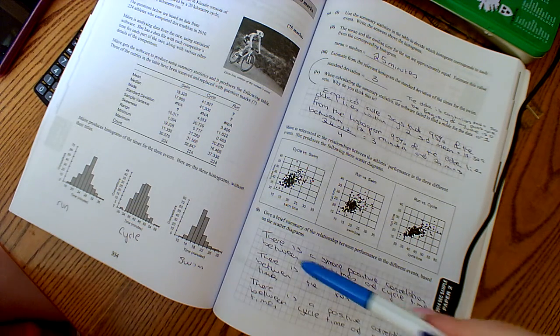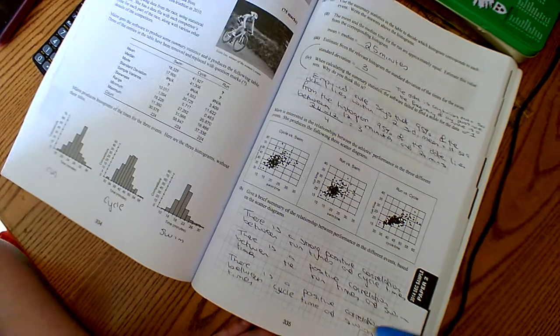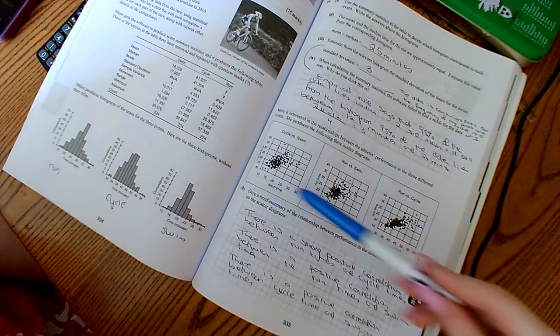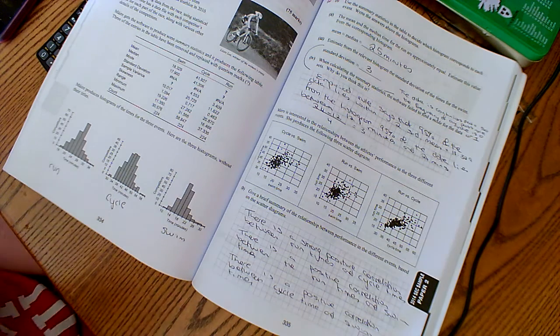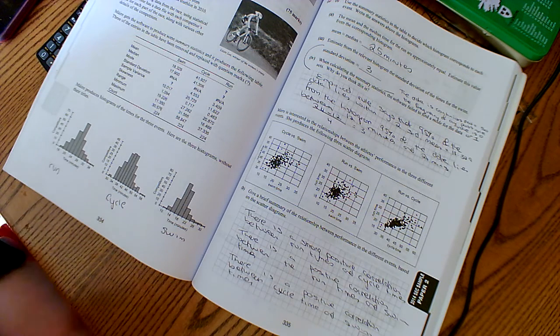Down here, I have to give a brief summary of the relationships between performance in the different events based on the scatter diagram. Girls, we can see here they're all positive correlations between each of the different events, but some are stronger than others. For the first one I said there's a strong positive correlation between run times and cycle times, a positive correlation between the run times and swim times, and a positive correlation between cycle time and swim time.